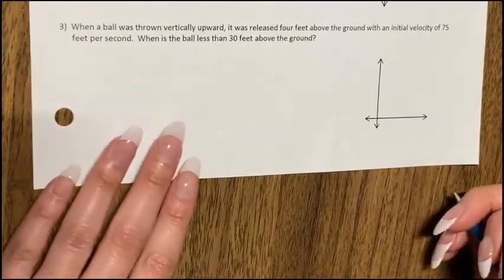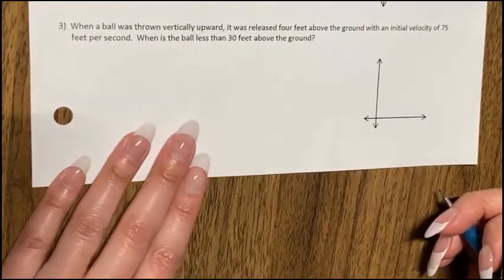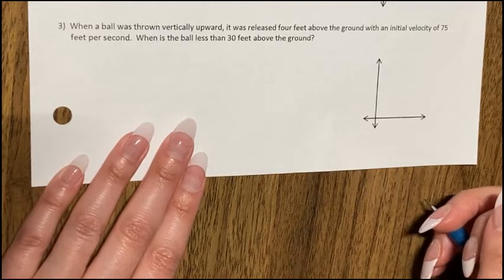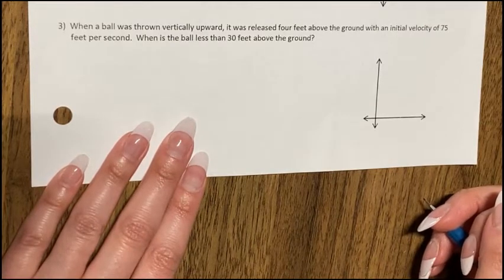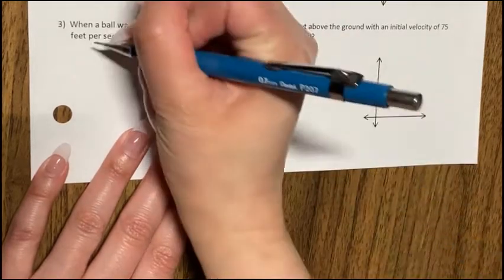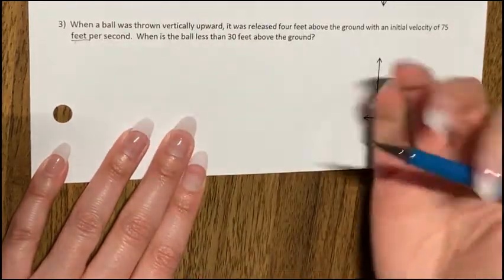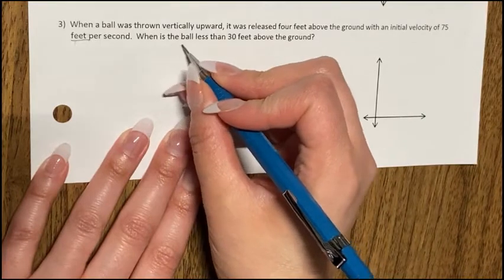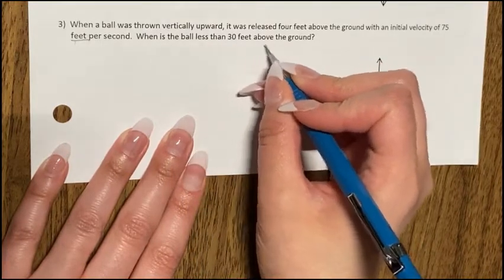For question number 3, we have that a ball was thrown vertically upward, released 4 feet above the ground with an initial velocity of 75 feet per second. So you recognize that you are working with feet, and they are asking when is the ball less than 30 feet above the ground.